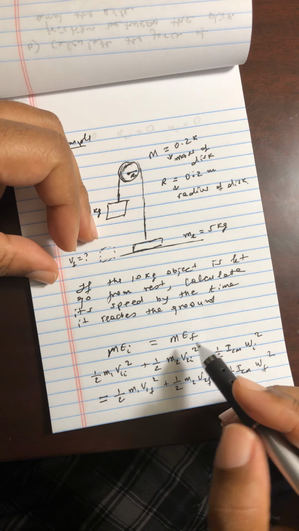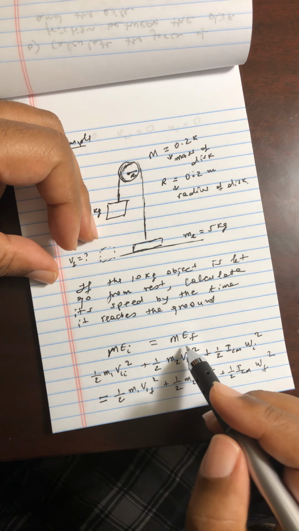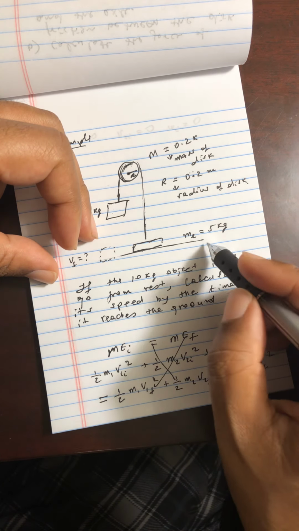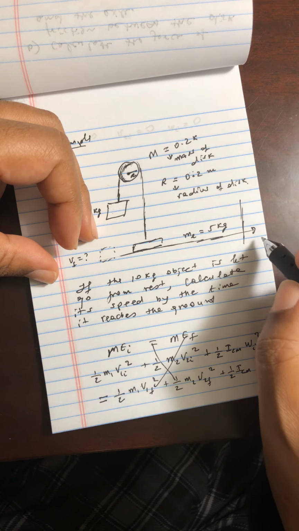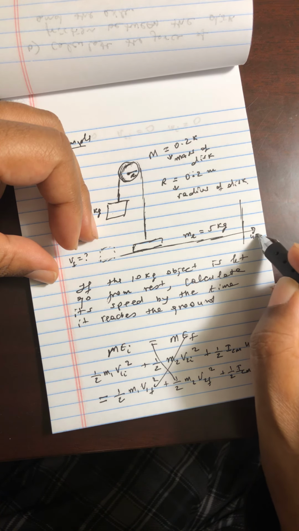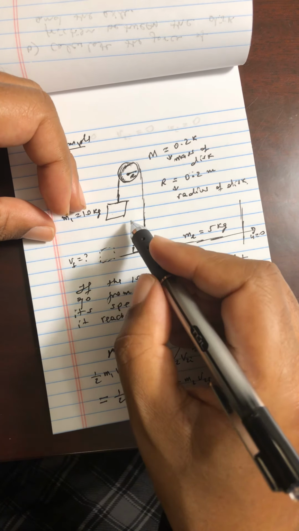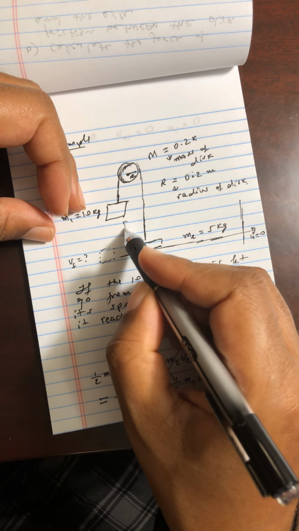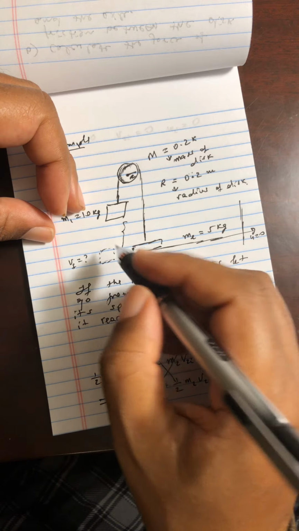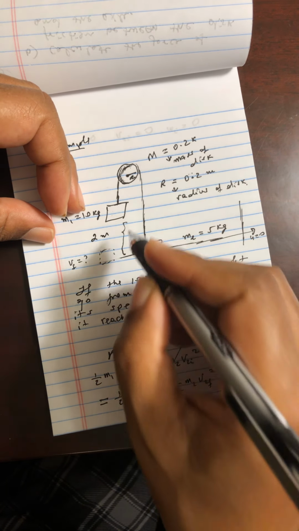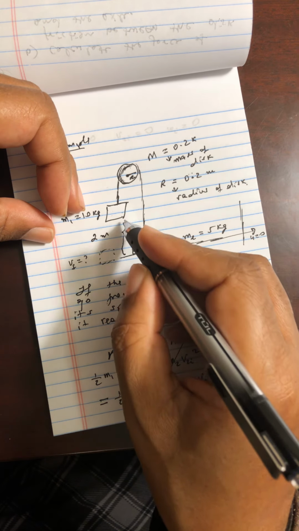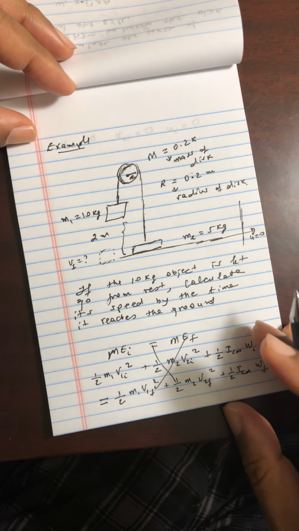Okay, let me write again because I didn't include gravitational potential energy. Now we're going to use this coordinate system over here, so that means y is 0 over here. We're going to need this height too. Let's say the height between the ground and this object is maybe 2 meters.